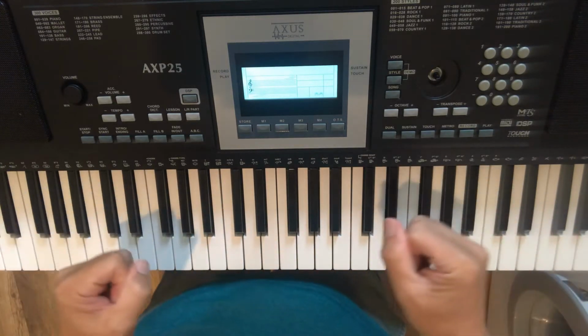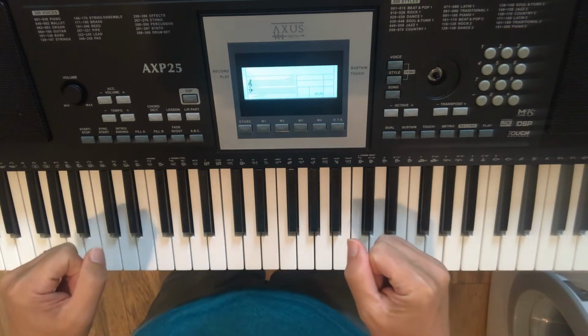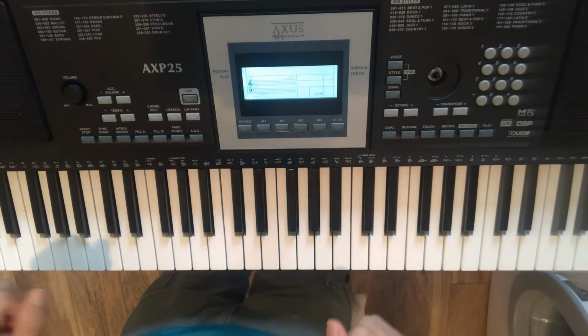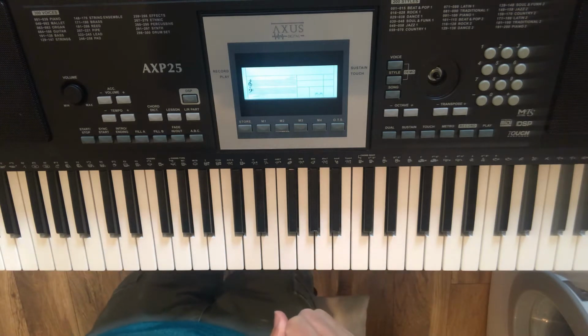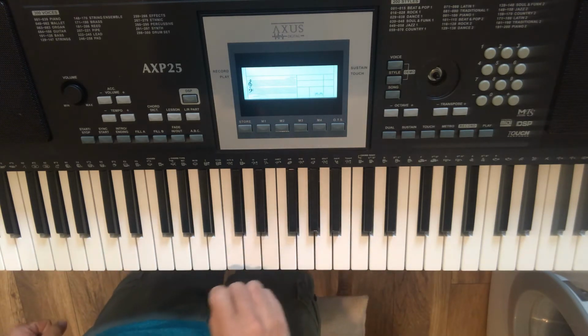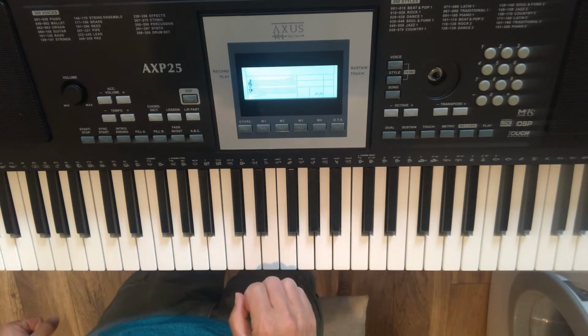So this is the second in my series of lessons about how to play chords on the keyboard. Hopefully you've already seen number one, where I talked about the way that we work out the three different notes you need to play a major or a minor chord.